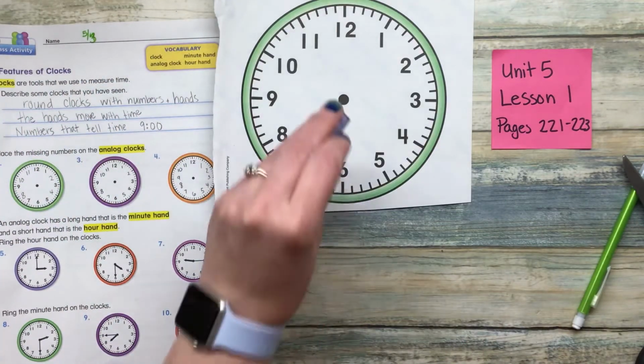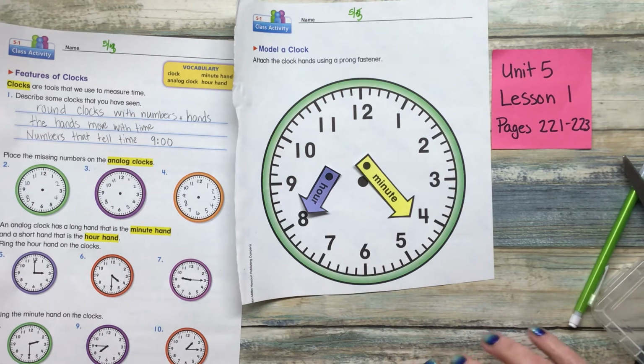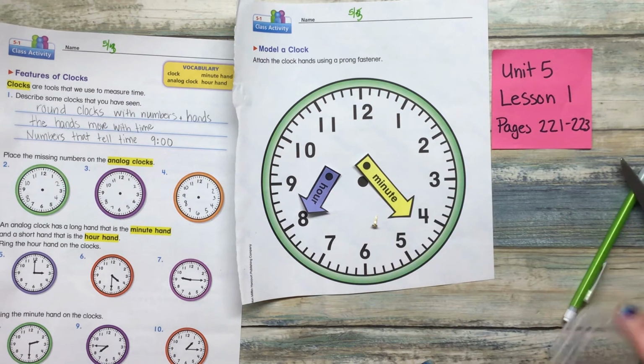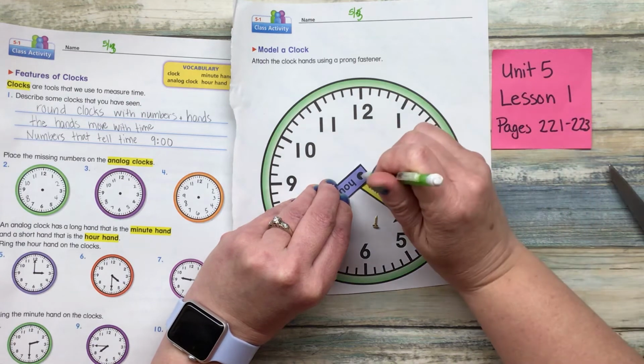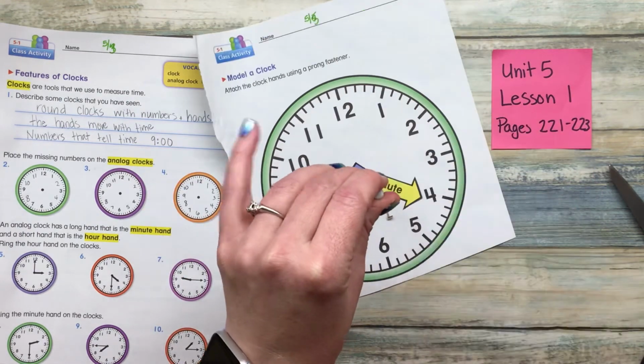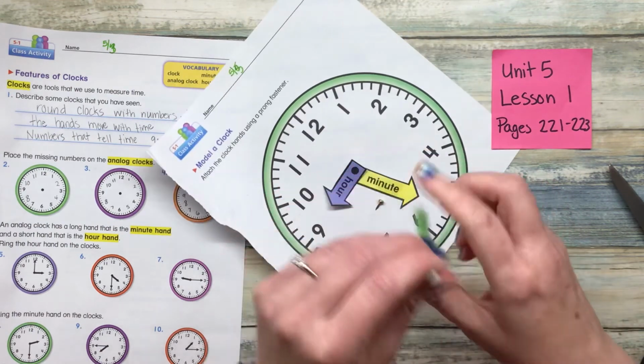All right, unfortunately at the school, they didn't have any what are called brads. And brads are those things that poke through the paper and hold things together. If you have a brad, you can certainly put it together. If you don't have a brad, it's not a big deal. You just go ahead and stack those up, put one dot on the other, and you hold your pencil on there, and you can move your clock around.